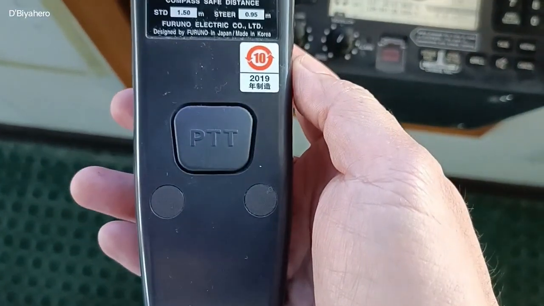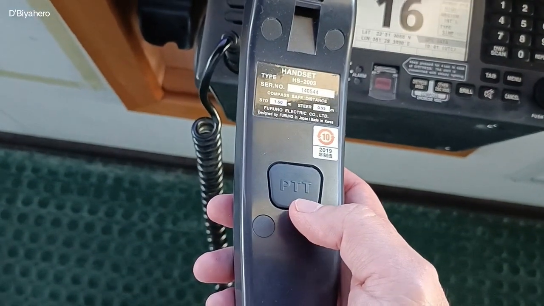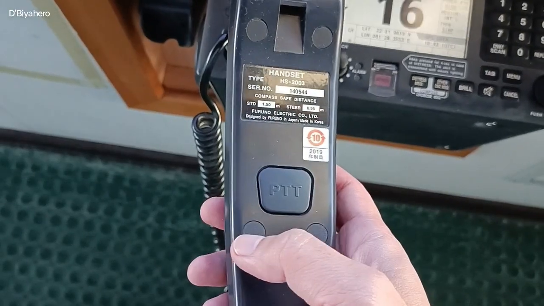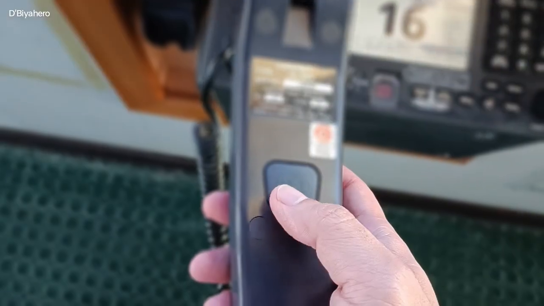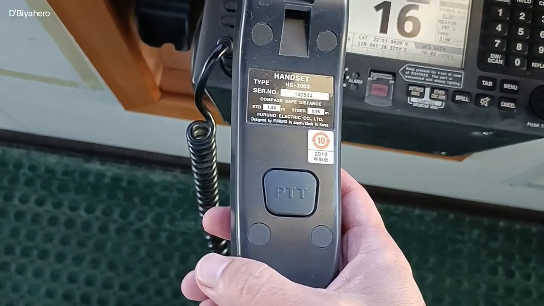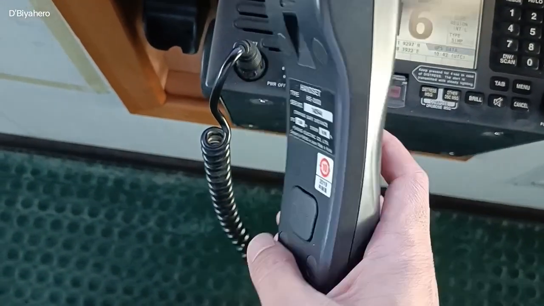And you have this PTT. PTT means, guys, you have to push to talk. So every time you speak, you must press the PTT button before you talk. Otherwise, you are not transmitting your message to the other party. So this is the handset.